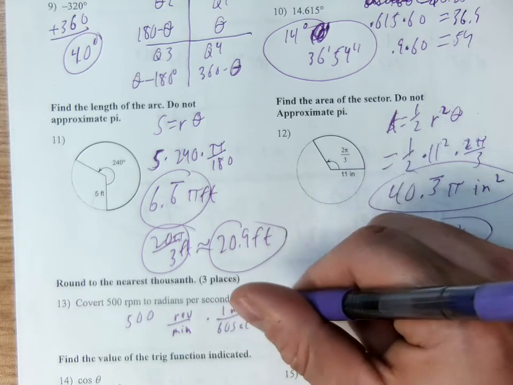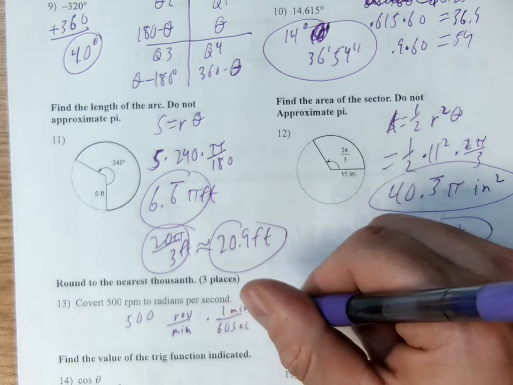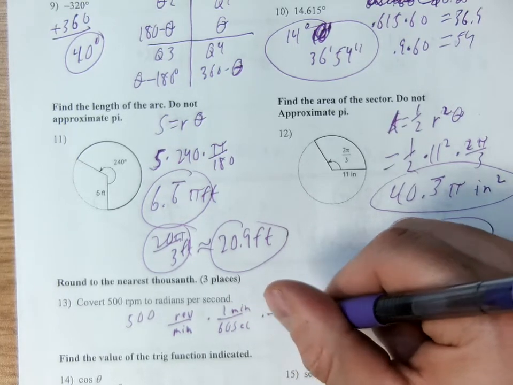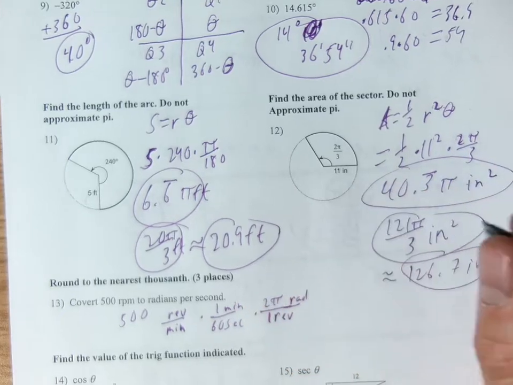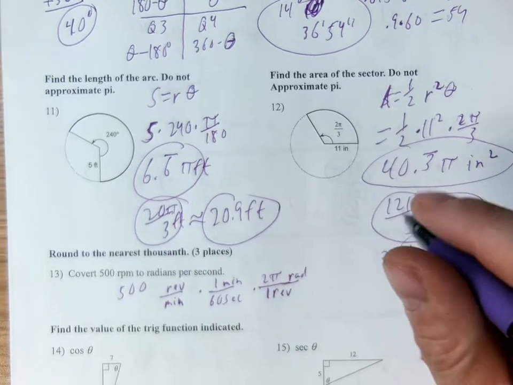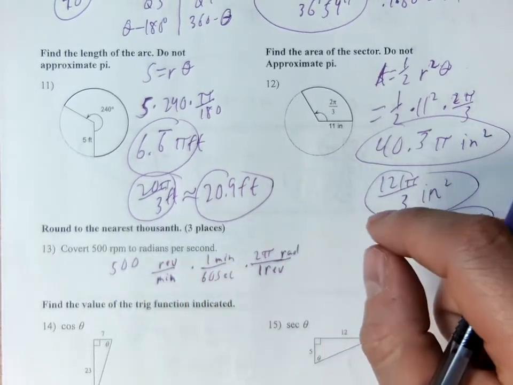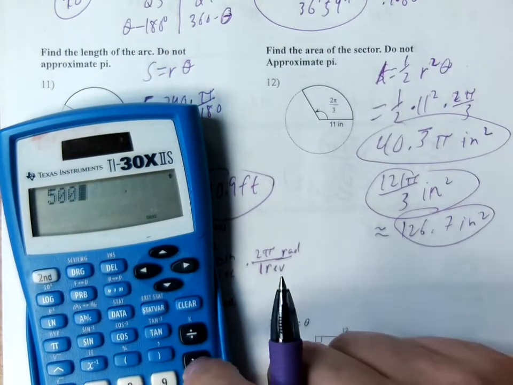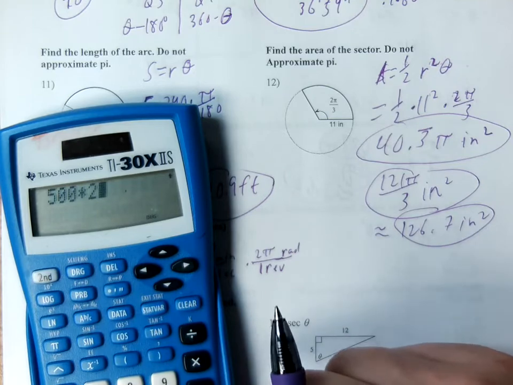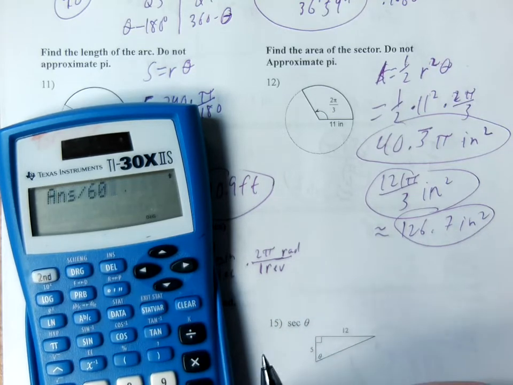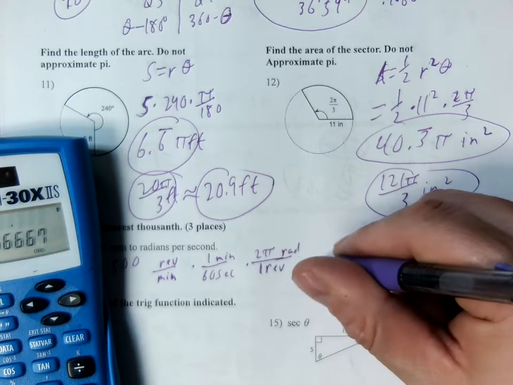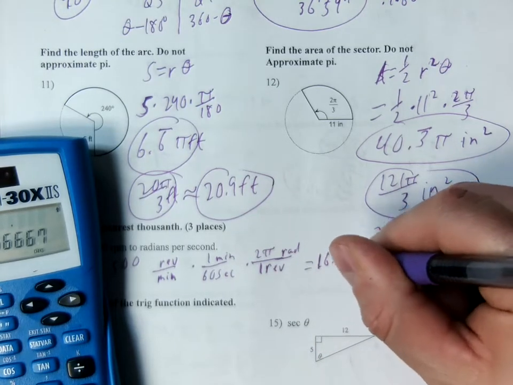We're going to times by 2 pi, 2 pi radians per revolution. So there's my conversion. So I'm going to take 500 divided by 60 times 2 pi. And you can leave it in 3 different ways. 500 times 2 is 1,000 divided by 60, 16 and 2/3. So that's 16.6 pi.